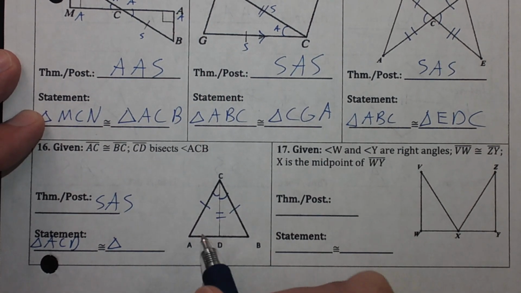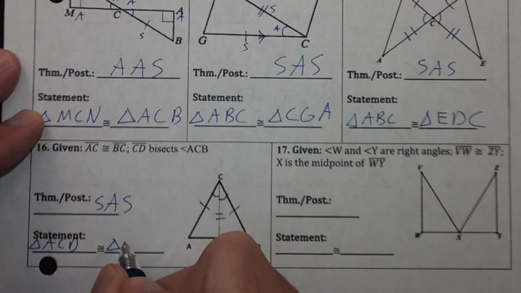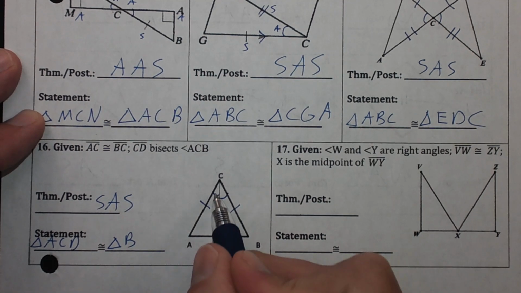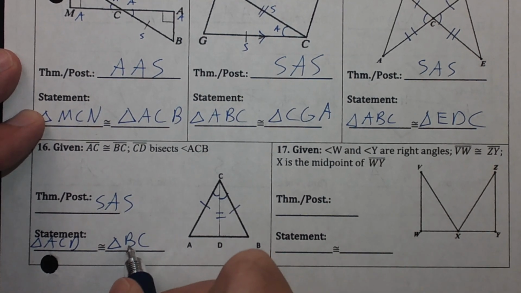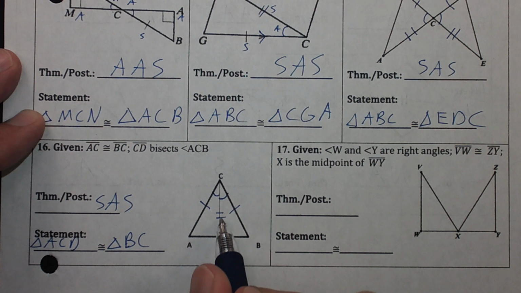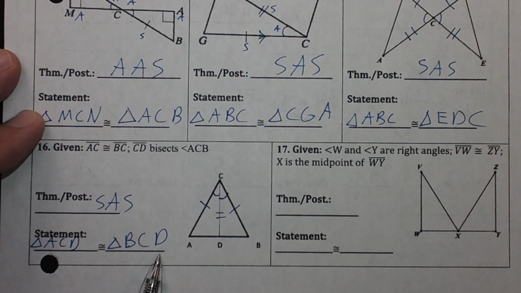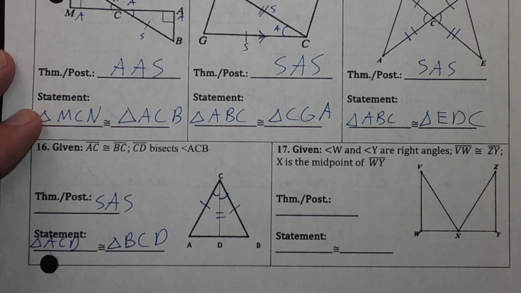Okay, so A was between the no slash side and the single slash. So is B. C had the single arc, so does C over here. And D was between the double slash and the no slash. Double slash and the no slash. So it's again D. So ACD and BCD are the orders that we could write.